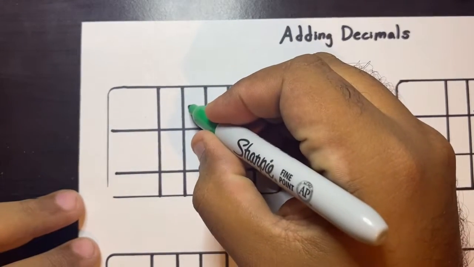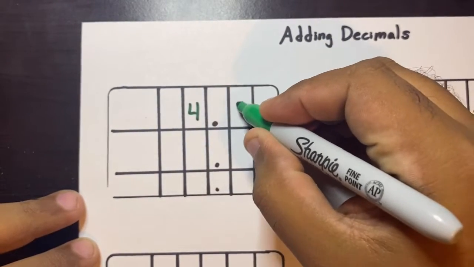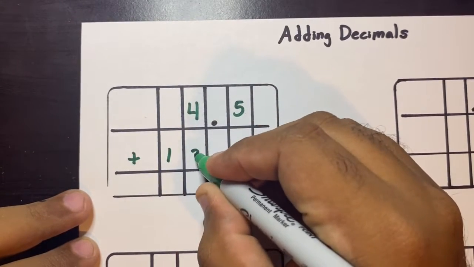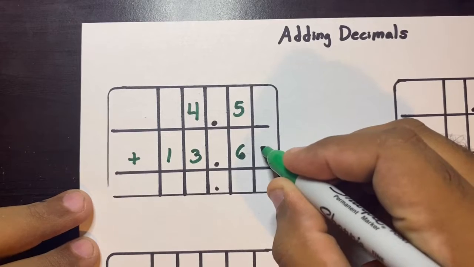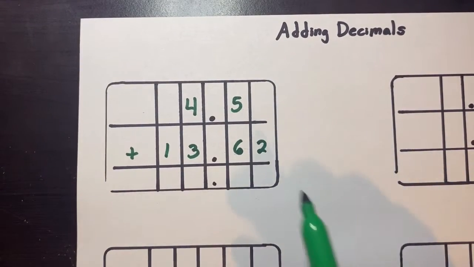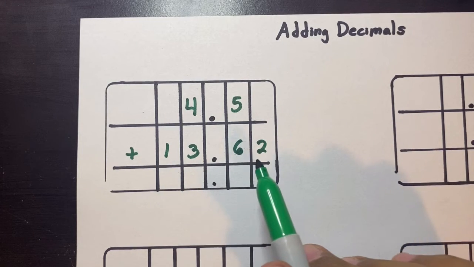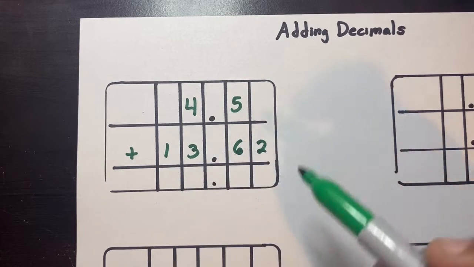Let's go with 4.5 plus 13.62. Notice how in the 4.5 there's nothing else here, but in the 13.62 we have a number here. So what does that mean?